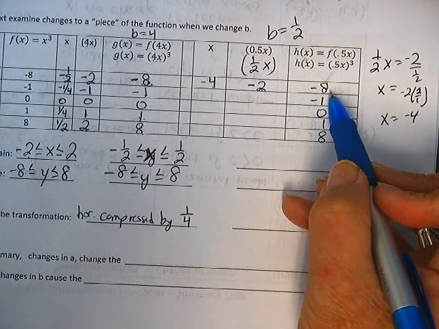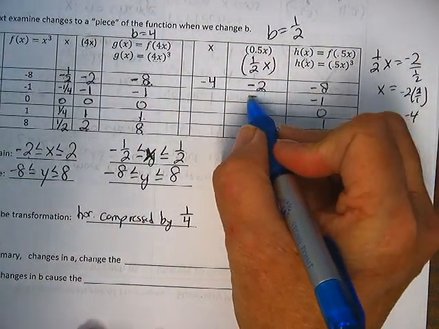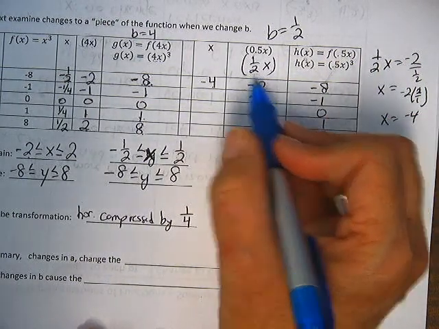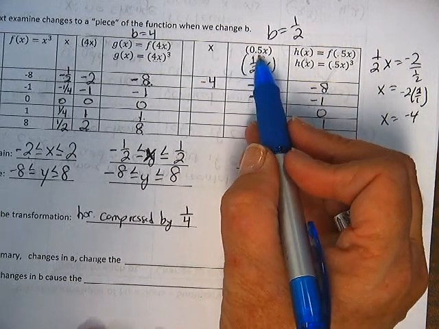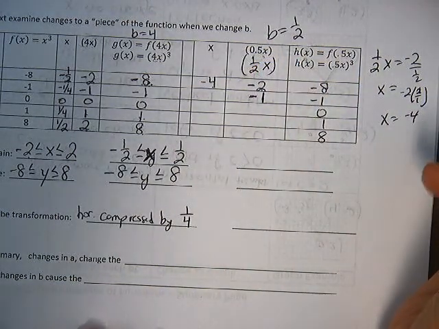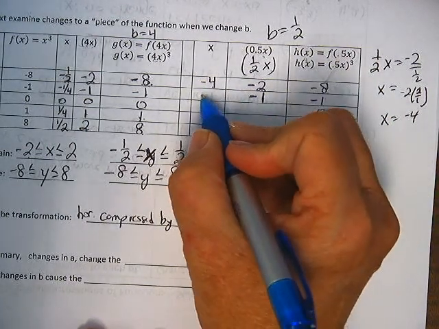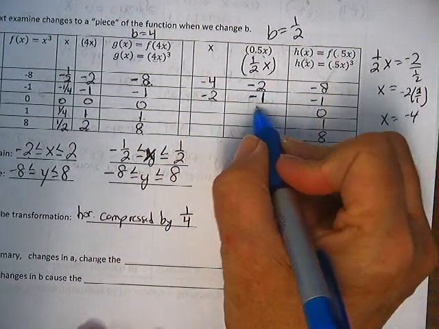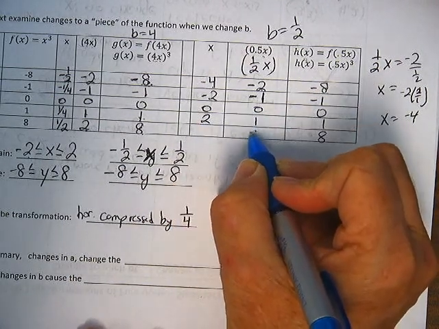Cubed gives us the -8. Okay, -1, the input value has to be -1. To find the actual x value, we had to take the 0.5 and divide by that, which gives us a -2. 0, 0. We know our positives operate in the same way.